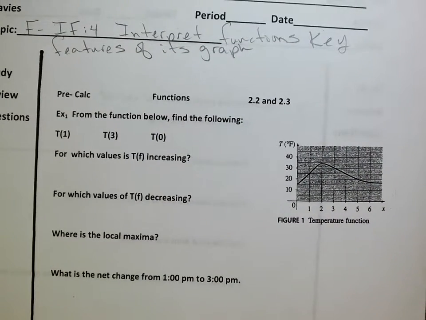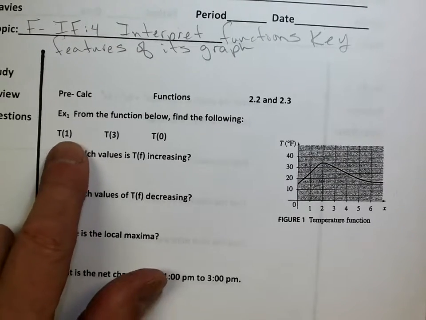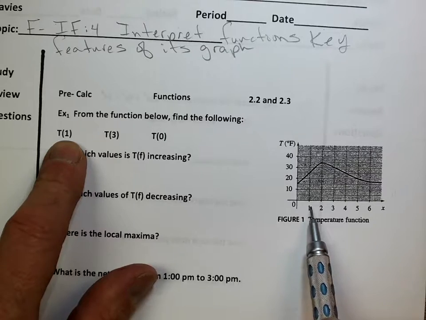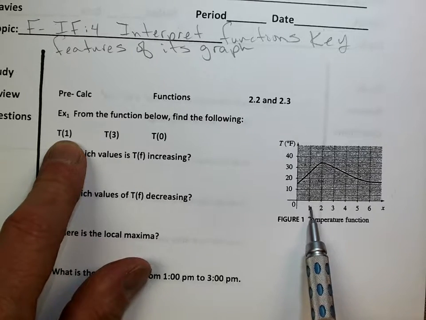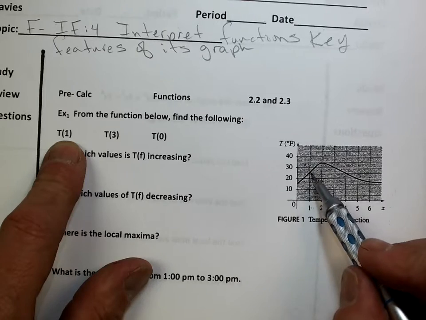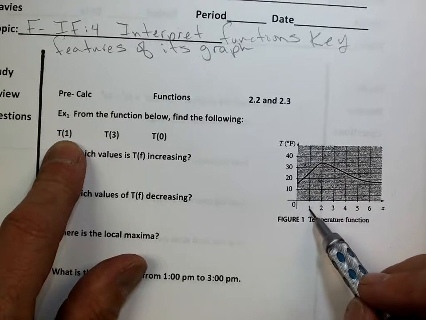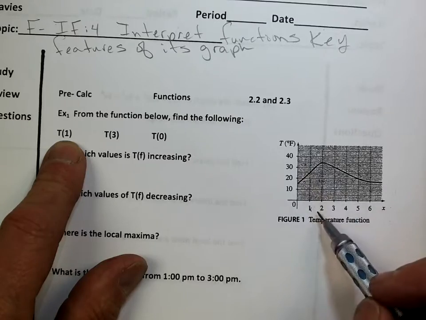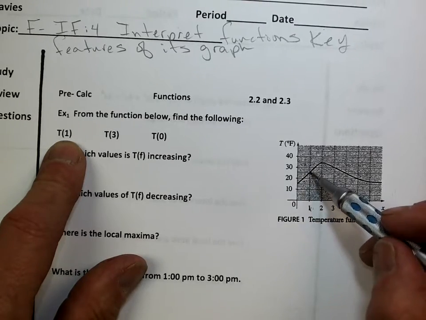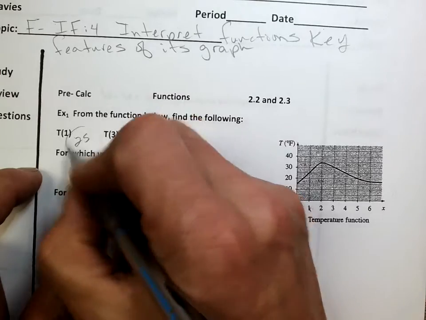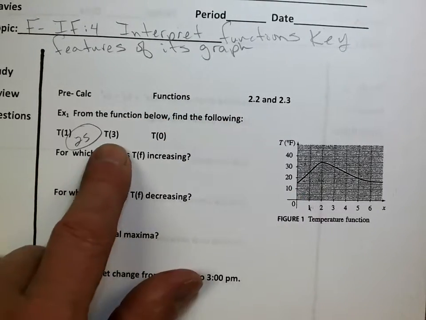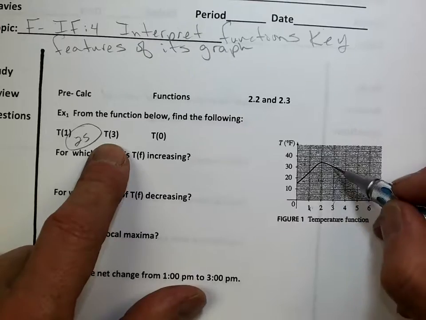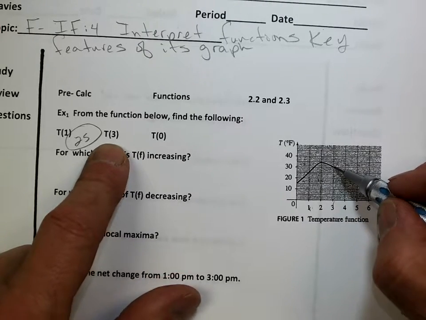This is super easy. Please pay attention, because every time I do this every year, some kids are like, I don't get it. I go, well, just watch. And then they listen finally, and they go, oh, that's easy. So, T of 1. You get a 1, and the answer is the height. It's the height at 1. 25. It's that easy. Here's a 1. The answer is the height. Here's the T. So at 1 hour, what's the temperature? 25. That's it. T of 3, go to 3. What's the corresponding height? It's about 30. Yeah, it's that easy.